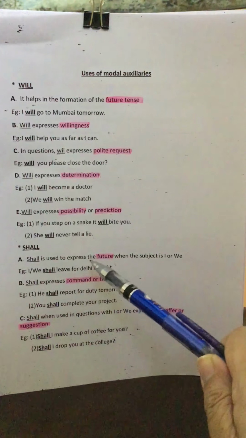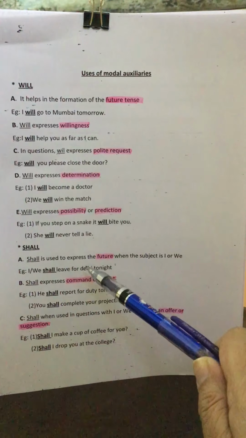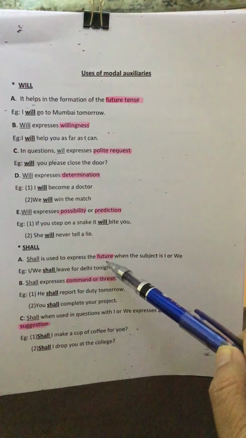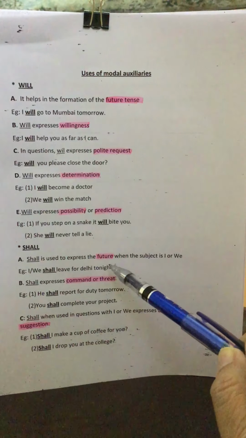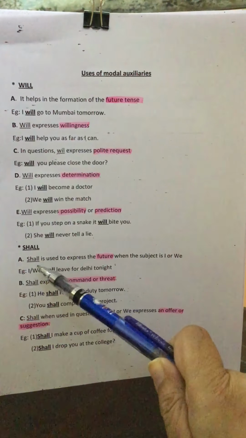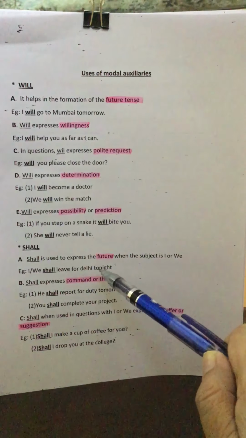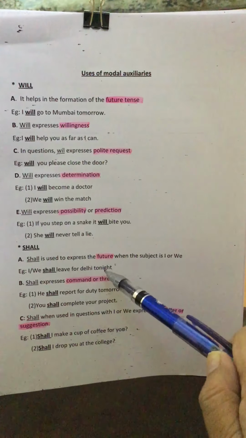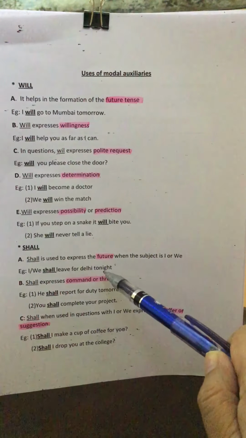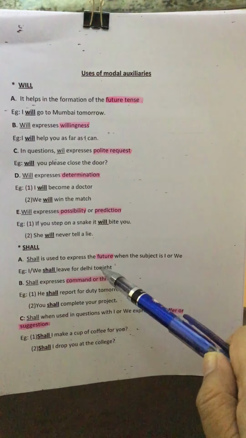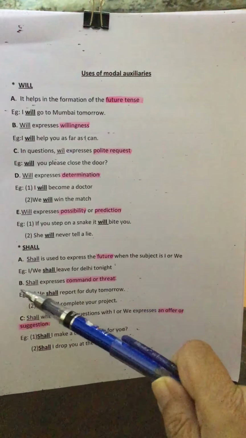It used to be mainly for expression of the future tense when the subject was I or we in the first person. Like you can see it here, I or we shall leave for Delhi tonight. But now with the passage of time in 2020, what we are using is will. Shall is almost an obsolete modal.